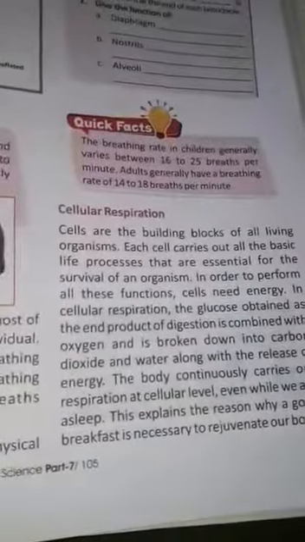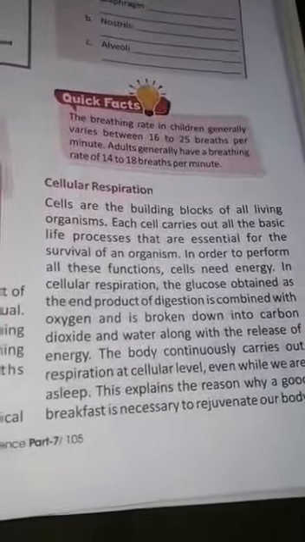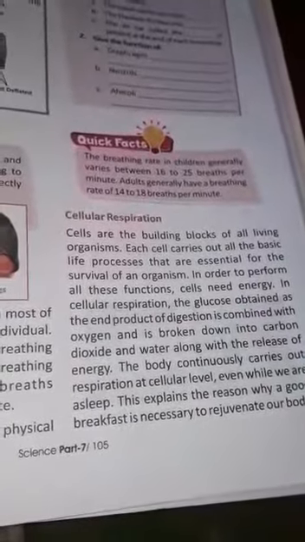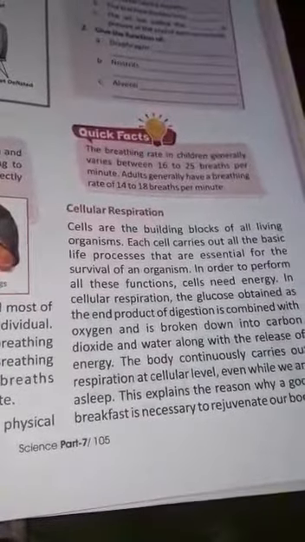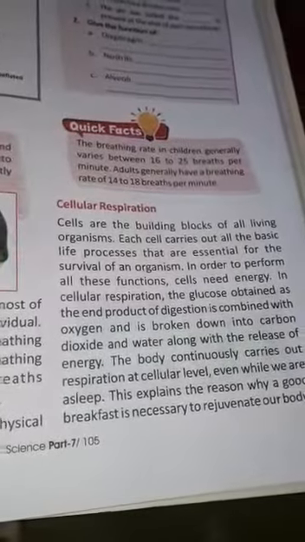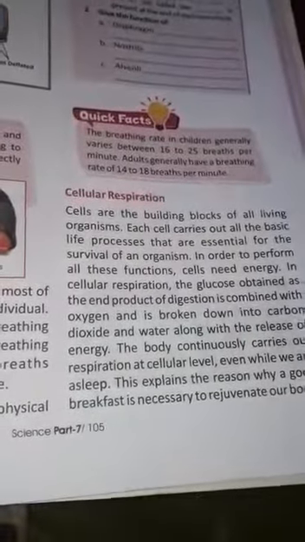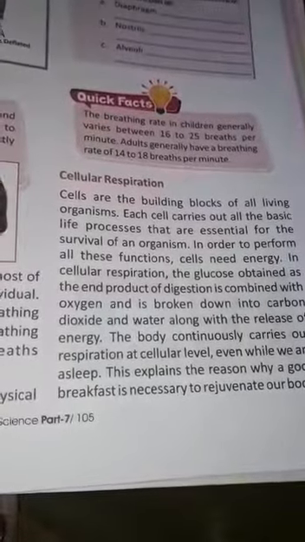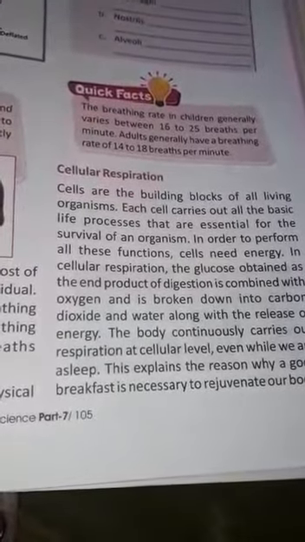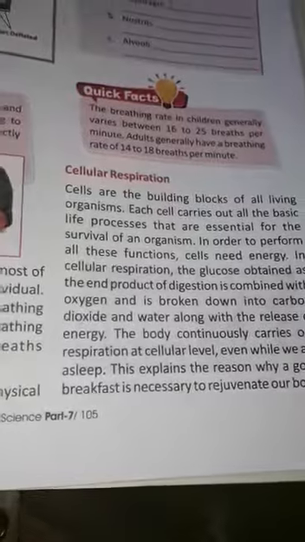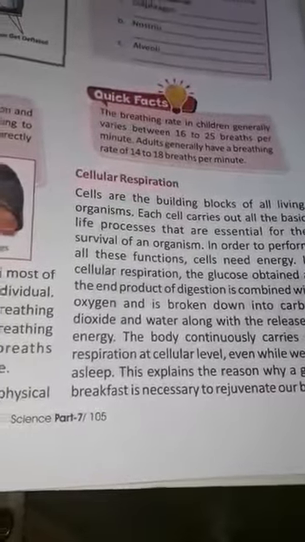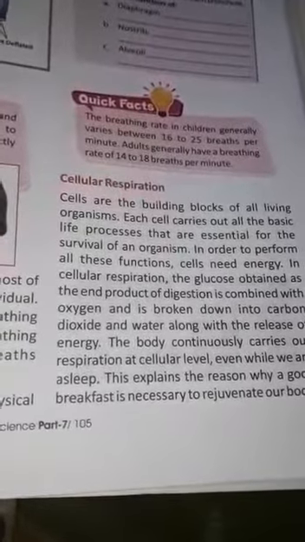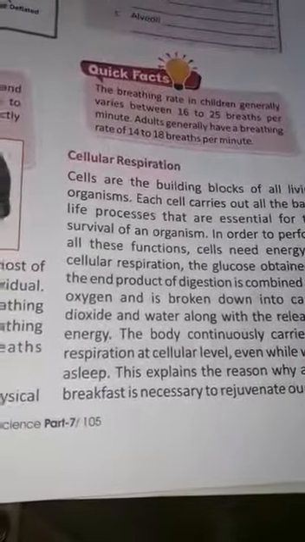Now, cellular respiration. Cells are the building blocks of all living organisms. As you know, students, our body is made up of millions of cells. These cells are the structural and functional unit of life. Each cell carries out the basic life processes that are essential for the survival of an organism. In every cell, there are processes going on which are required for the normal running of our life.